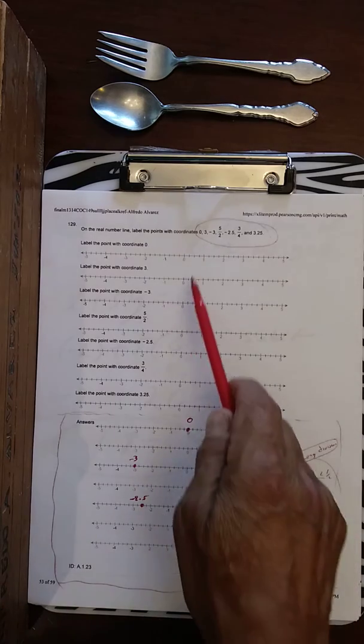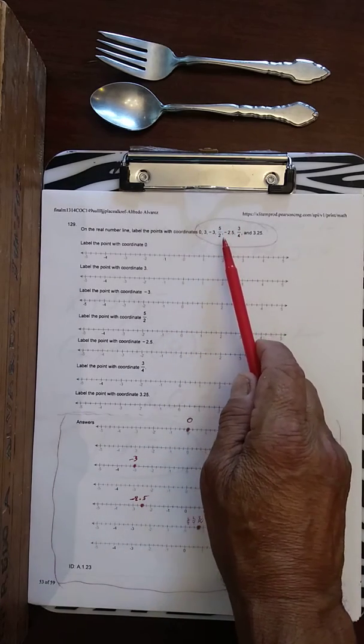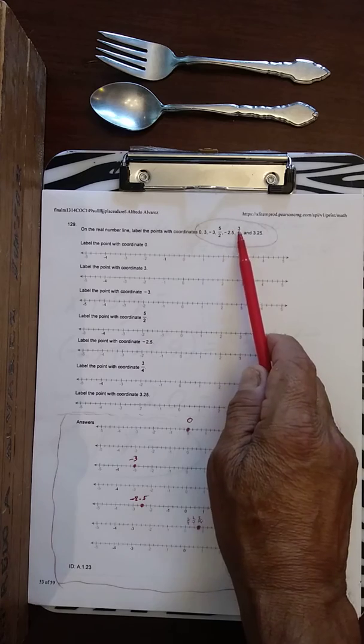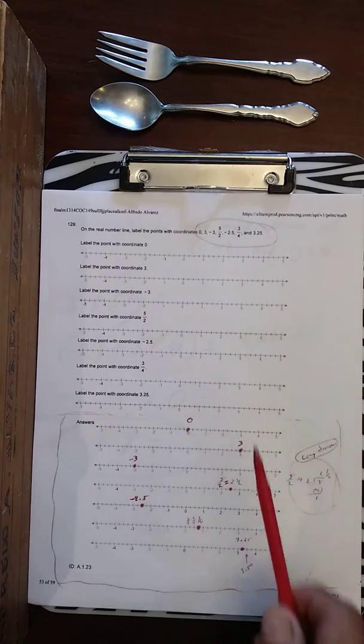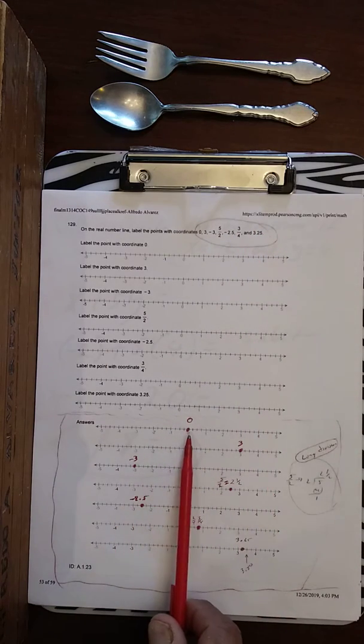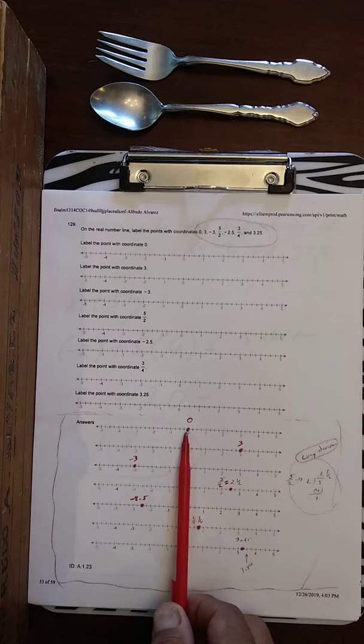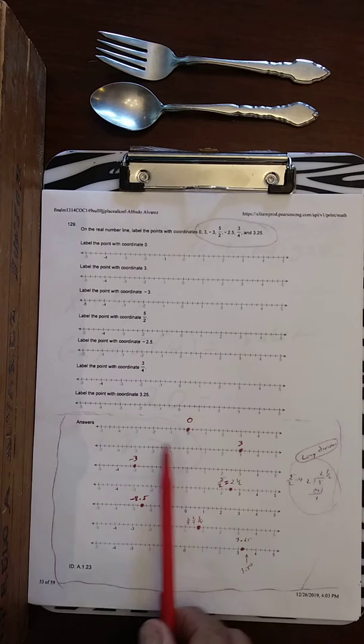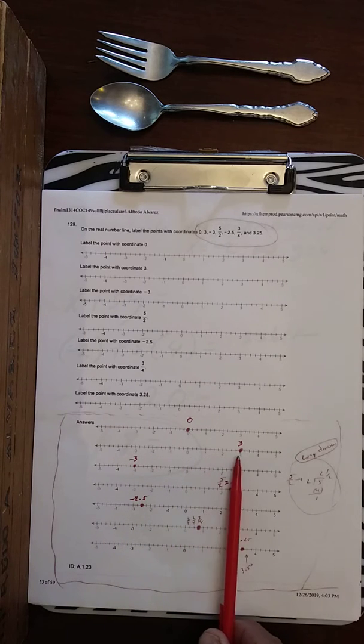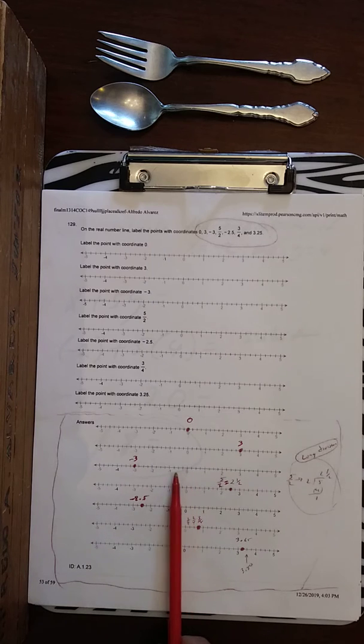We're going to put 0, 3, minus 3, 5 over 2, negative 2.5, 3/4, and 3.25 on the number line. So 0 is right there in that spot. You can zoom in if you want to make it a little bit easier to look at. So 0 right there. Next one is 3. So 1, 2, 3. There it is right there. The next one is a negative 3. So we're going to go negative 1, 2, 3.